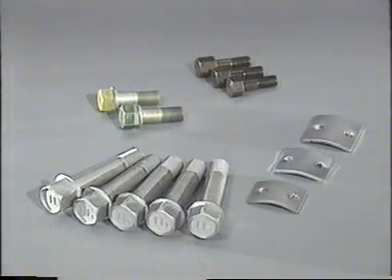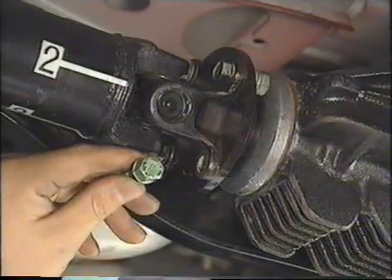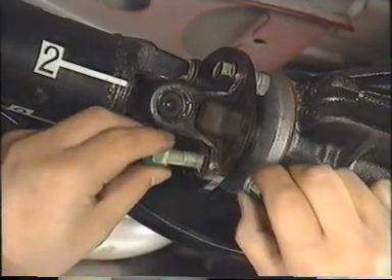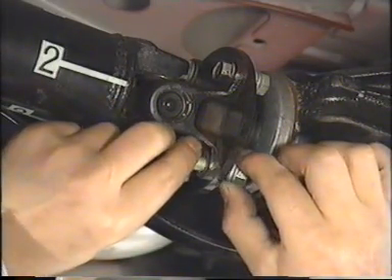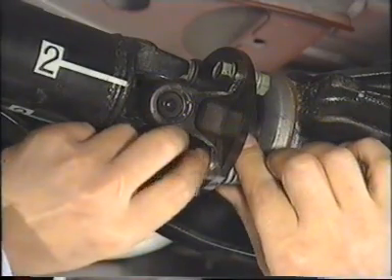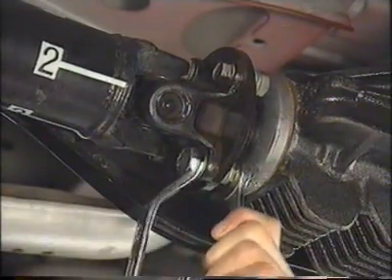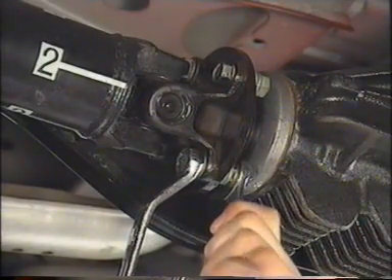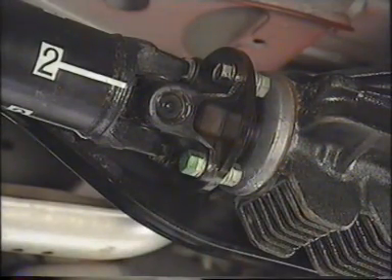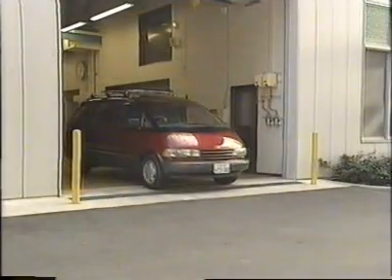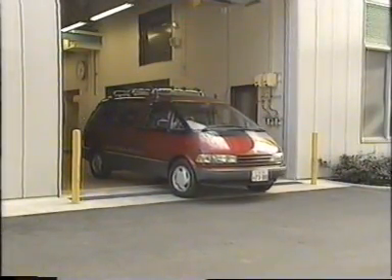The imbalance may be corrected by using balance pieces and weighted bolts like these. Now the repair is complete. The car is now ready for a test drive.